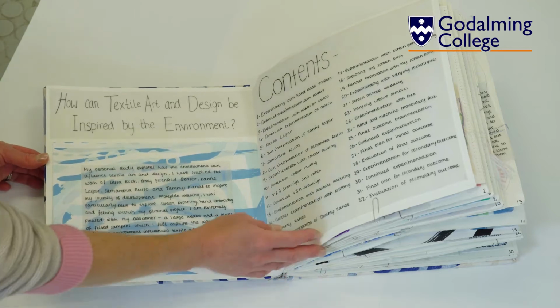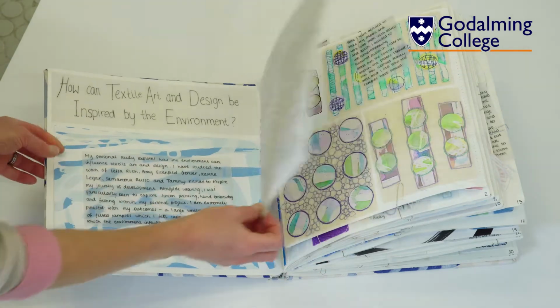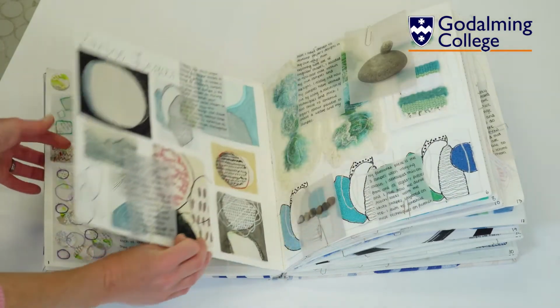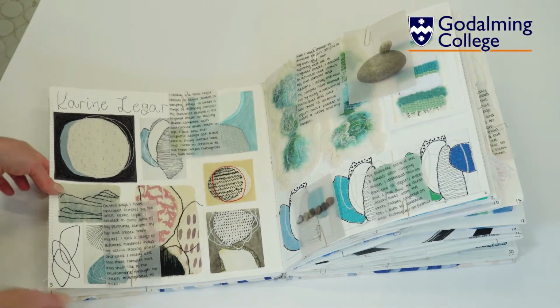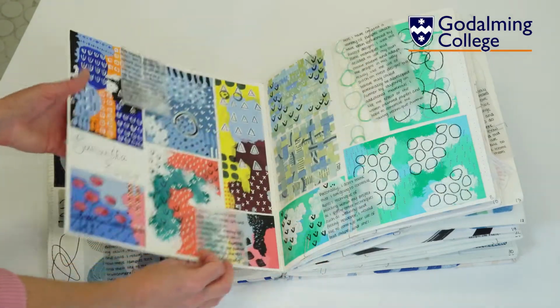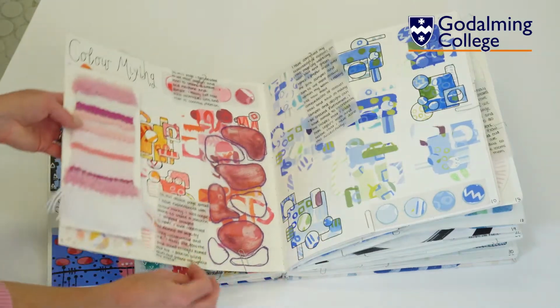So this one is textile art and design and how it can be inspired by the environment. And you look at various artists for inspiration, such as here Karen Lagar, Samantha Russo.